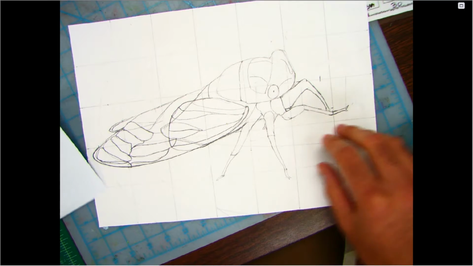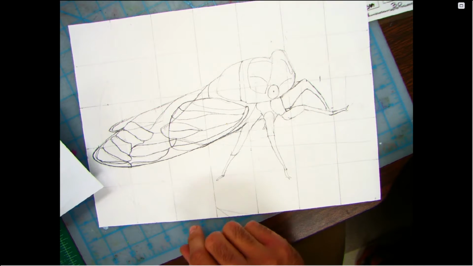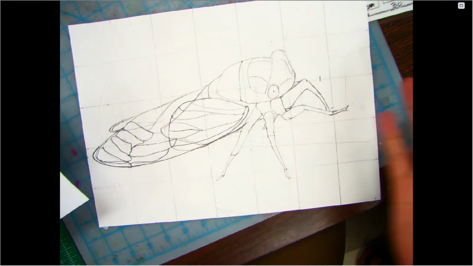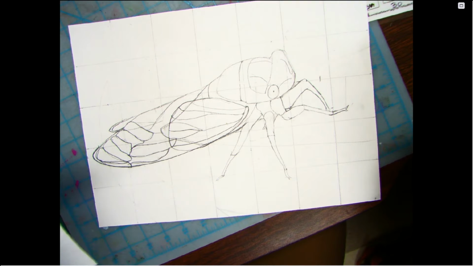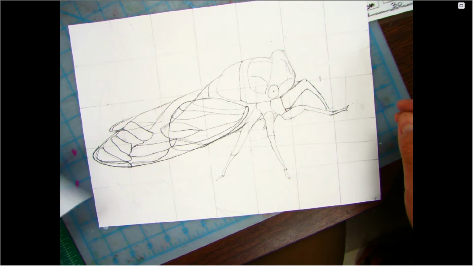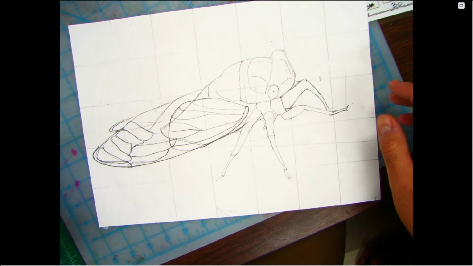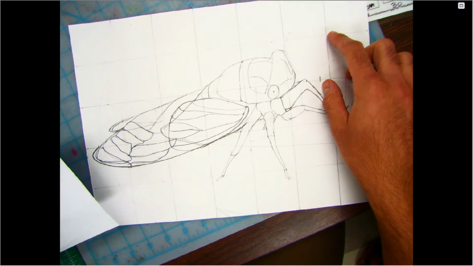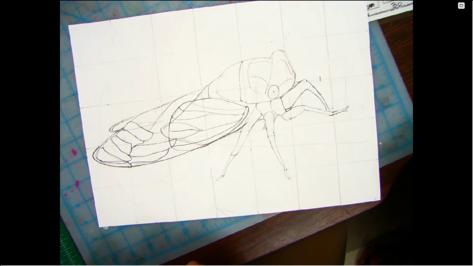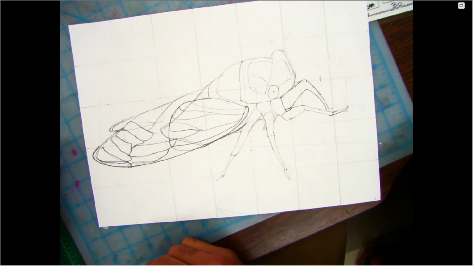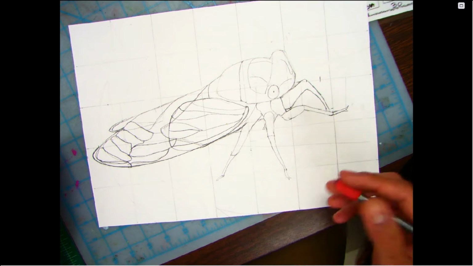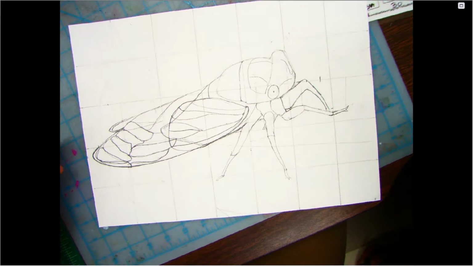Okay, so I have my cicada here. It's drawn to the liking, to the completeness that I wanted it to be. So the next step is actually going to be erasing away all of these grid lines. Okay, so it's important that you get rid of those. Those were only there as placeholders so that we could accurately draw our image onto this larger sheet of paper. Okay, but we don't need them now. So go ahead and erase those away.